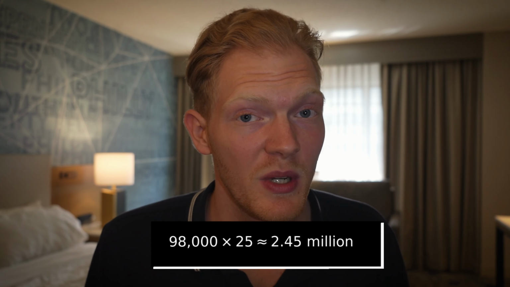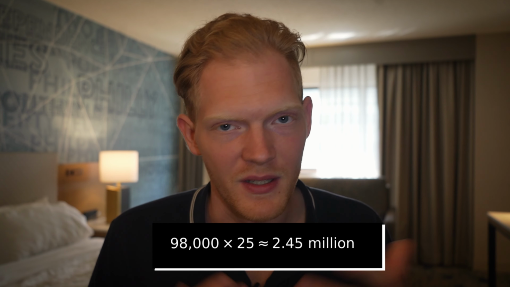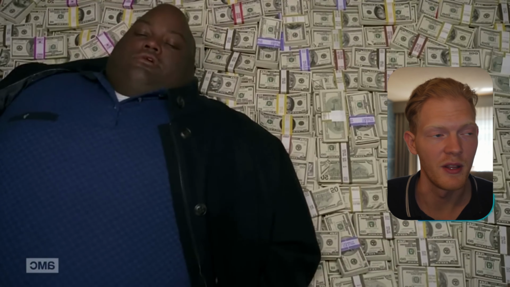In case you're wondering why we're multiplying that number by 25, that's because we assume that you can take out 4% after taxes, and 1 divided by 25 is 4%, of your investments on average to cover living expenses without reducing your net worth, and thus be able to theoretically live on those investments forever.